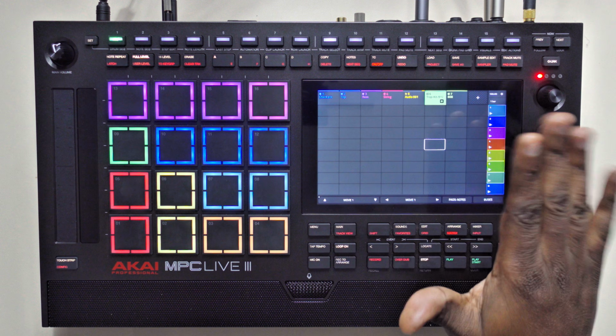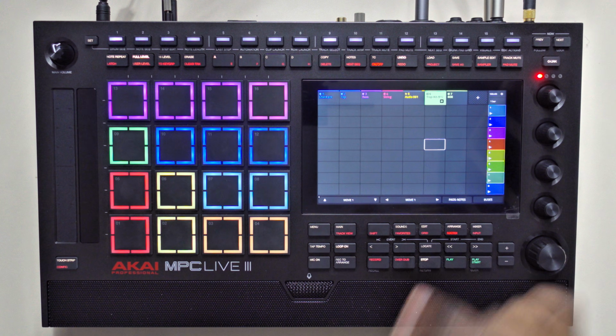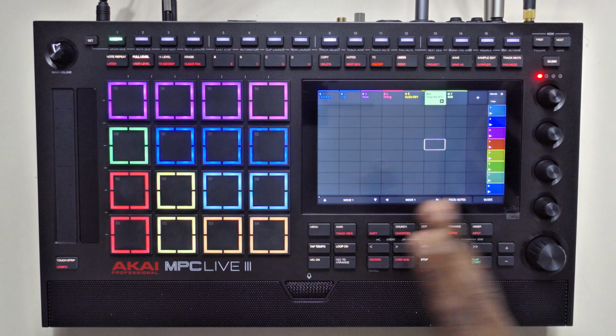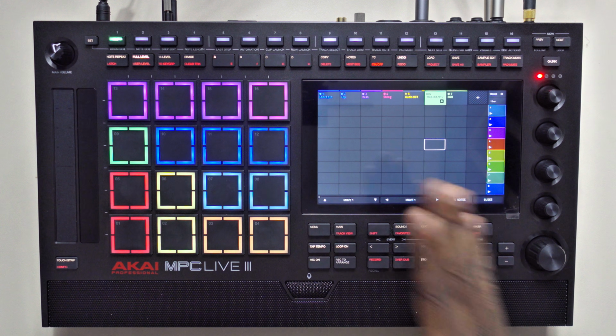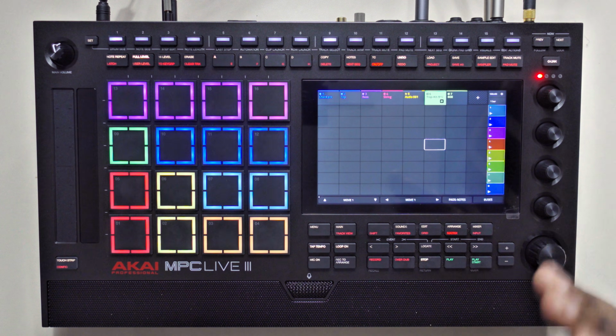I take it out, move it, and just leave the clips that I can actually edit and, you know, delete, move, and copy and paste and stuff like that. That's the only thing that I leave in here. I don't need the arranger, because I can't do nothing with it in here.